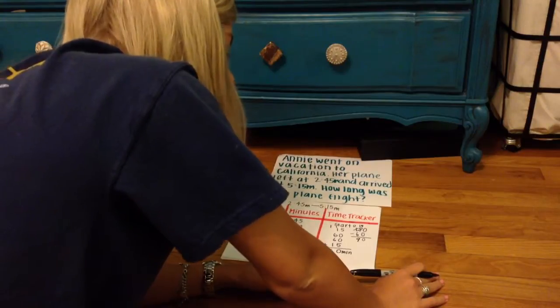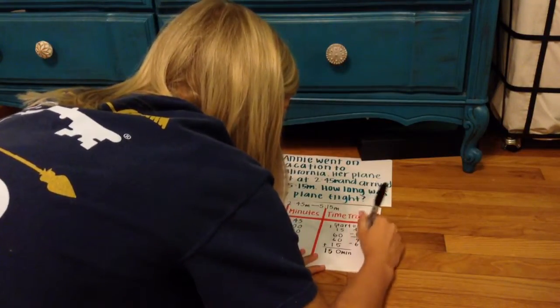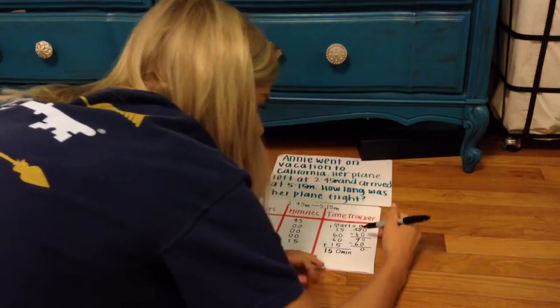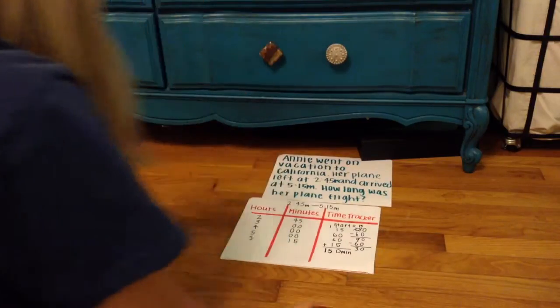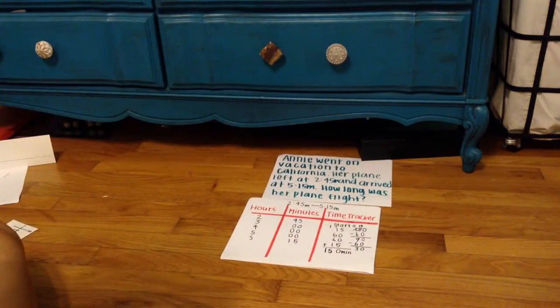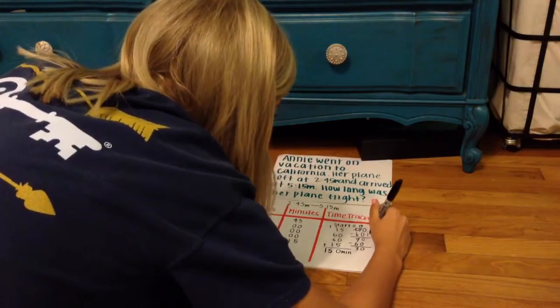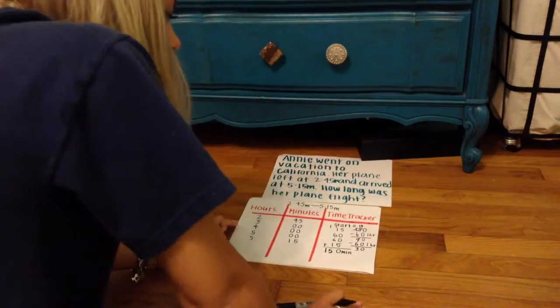But we can go ahead and subtract another 60 minutes, which will be another hour. So 0 minus 0 is 0, and then 9 minus 6 is 3. So now we need to count how many times we subtracted 60, because for each 60 we subtract, that's an hour. So we have 1 hour and another hour, but we don't have another hour.